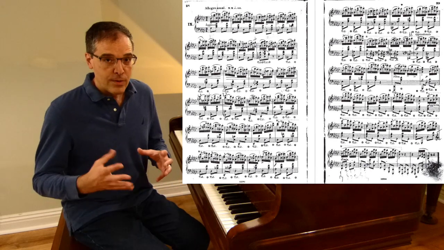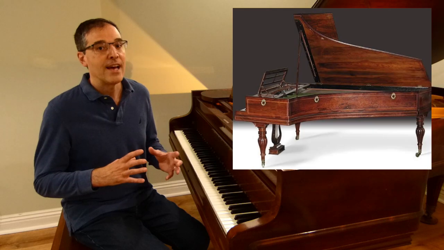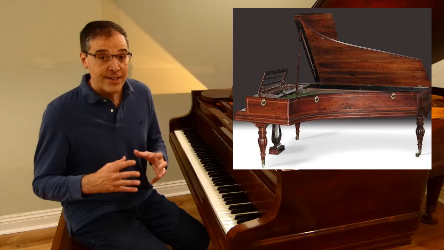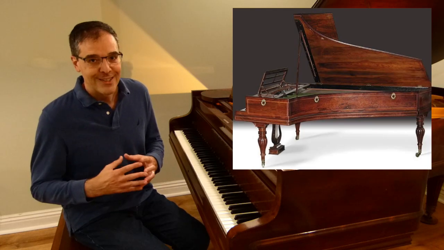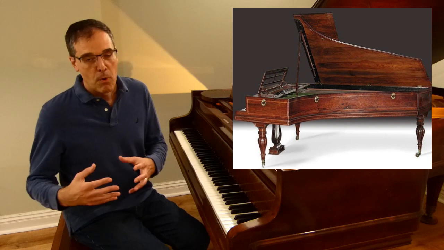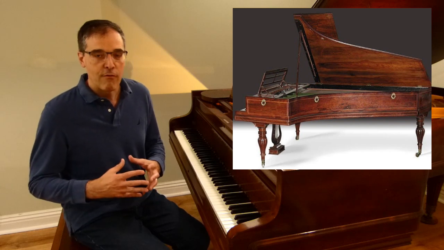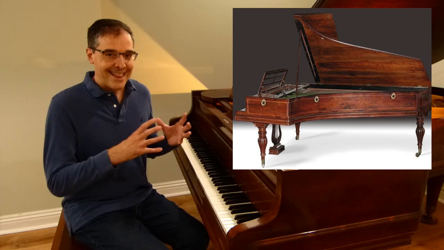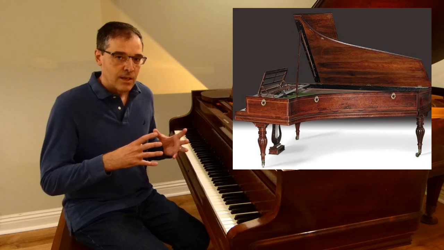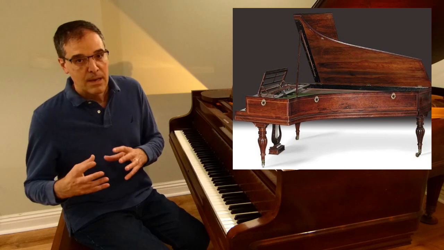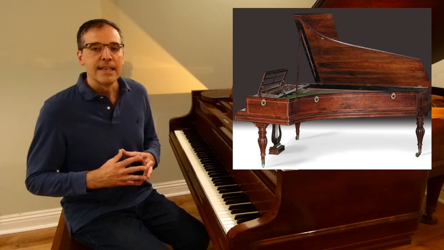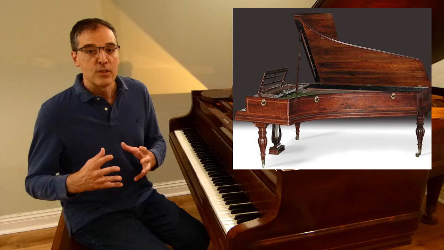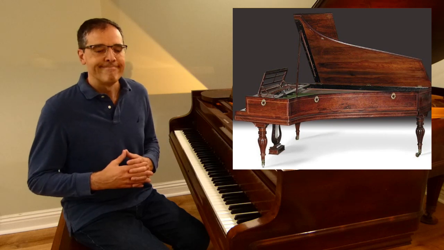As is well known, Chopin's time pianos were instruments very different in many terms from more modern pianos, and therefore what could sound good at that time with those instruments may not necessarily sound good with a modern piano.